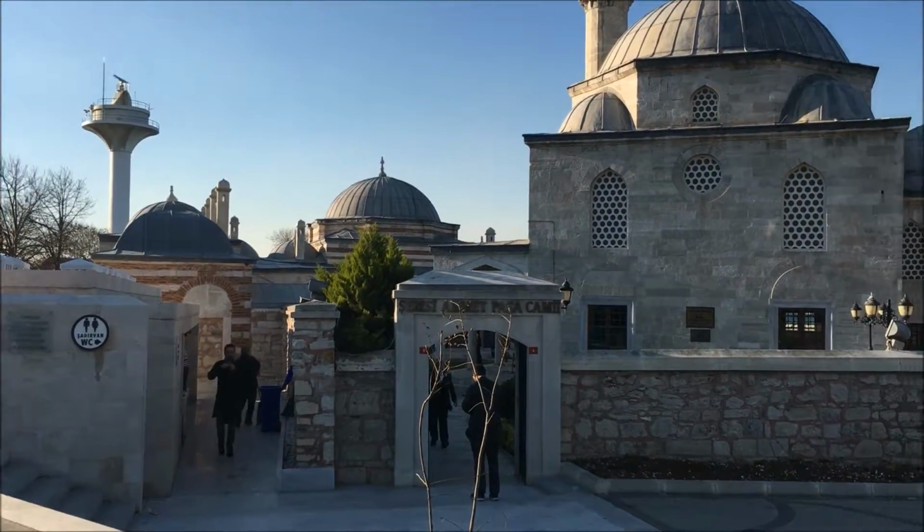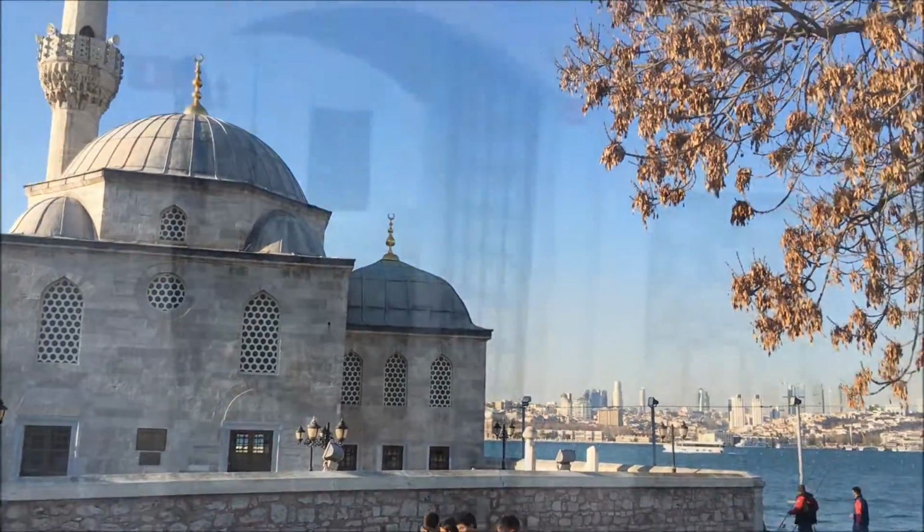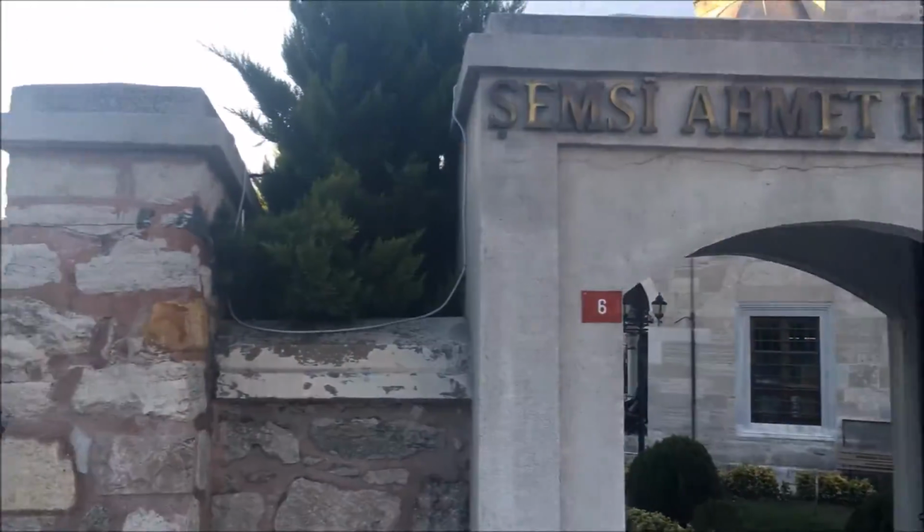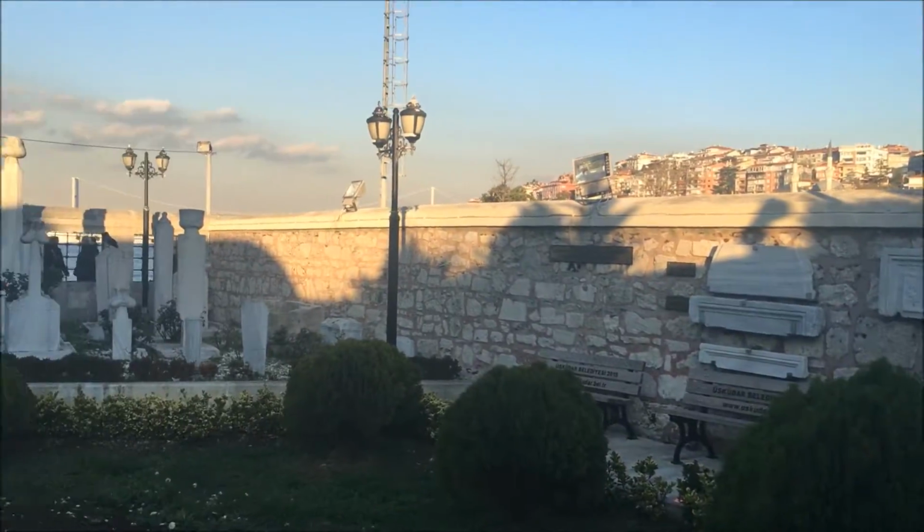The access to the mosque was ensured by two entrances, one in the southeast facing the sea and one in the north facing the land, which creates different approaches from two perspectives.